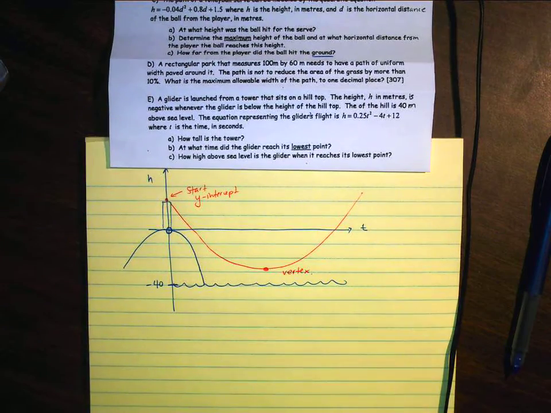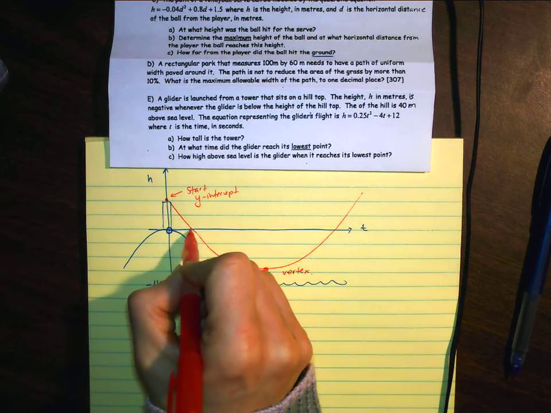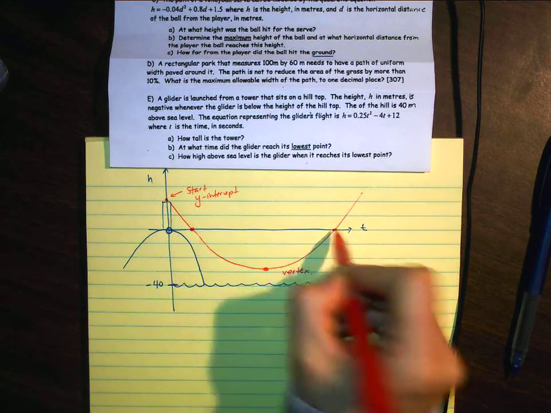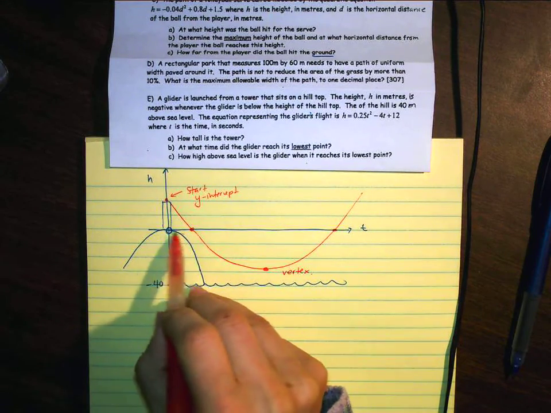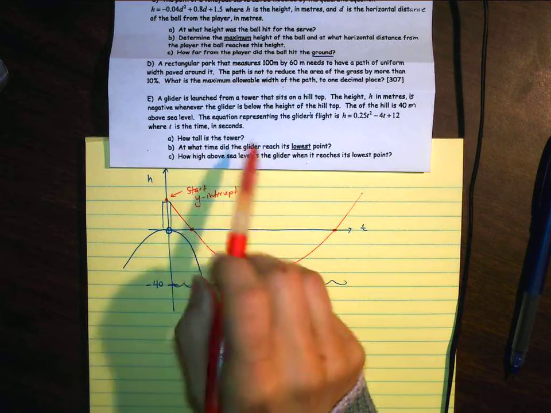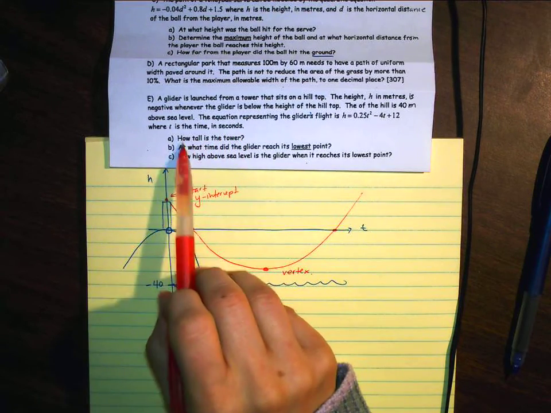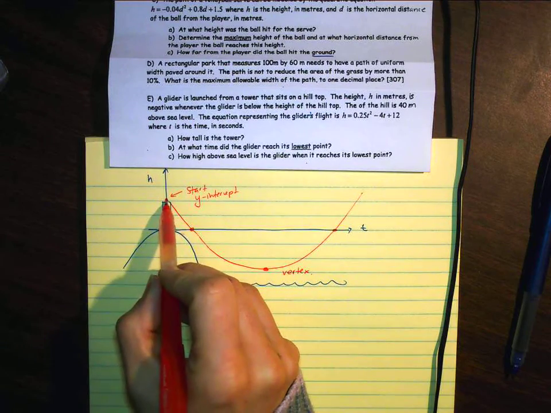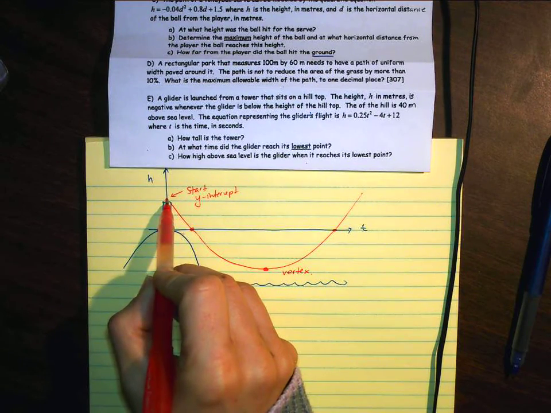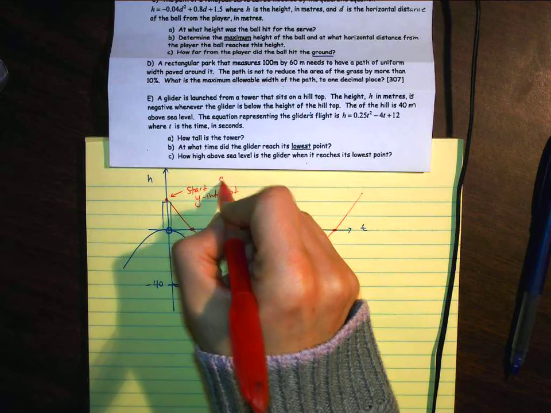There would be 2 points where I would go below h equal to 0. This would be the top of the hill. So let's see, how tall is the tower? Well, I got launched from the top of the tower, so that's just my c in standard form.